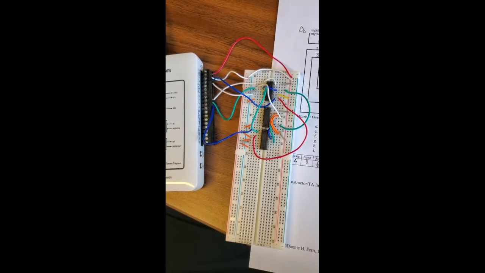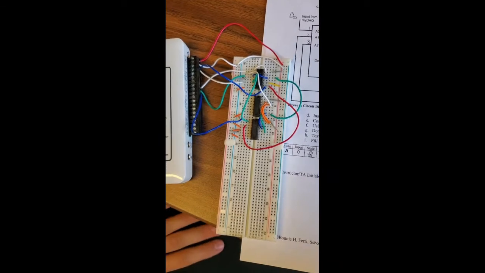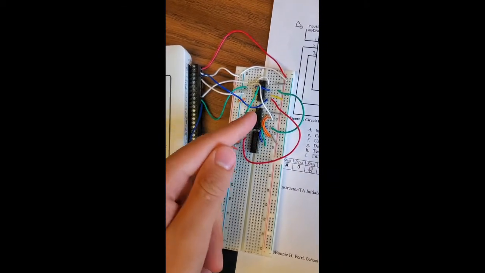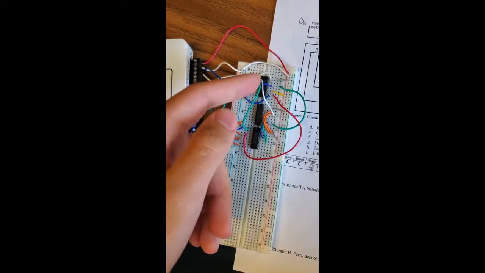I will start with the first finite state machine and then move to the next. So here is my first finite state machine. Here is the circuit implementation of my first finite state machine. This is the decoder, NAND gate, and D flip-flop.